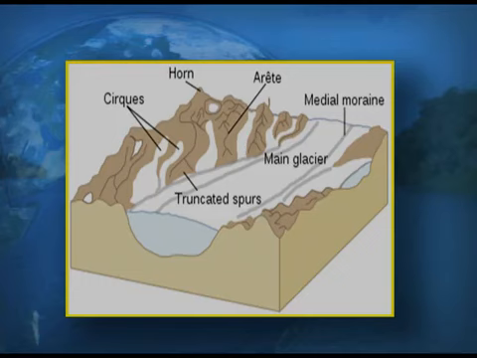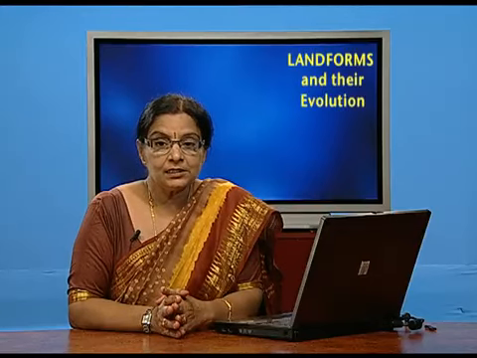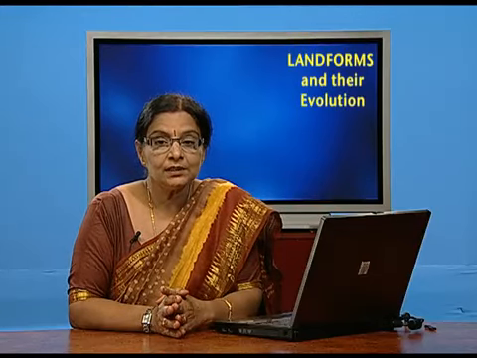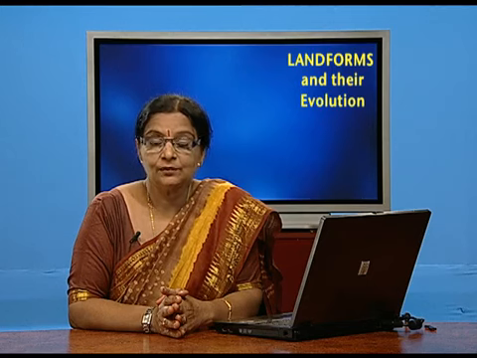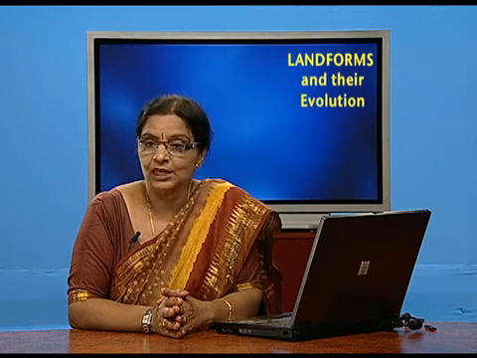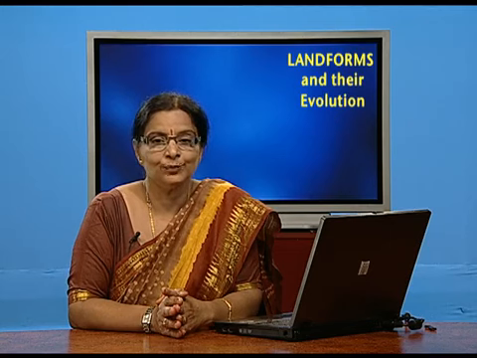You can see on your screens how the horn looks, and some cirques are also visible on this screen. And by the side of the horn and the cirque, there is another feature which is known as a moraine, which we will be discussing when we take up the depositional features formed by the glacier.